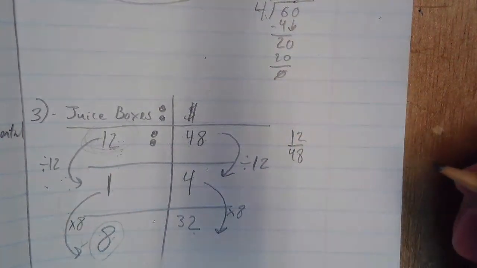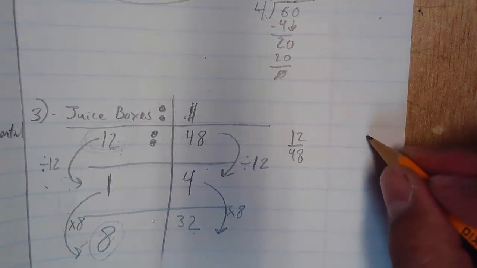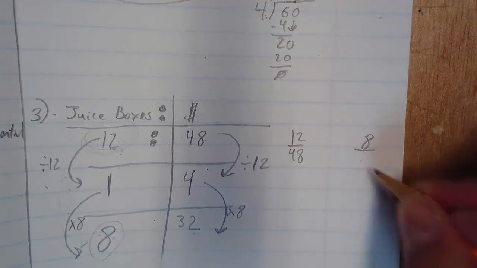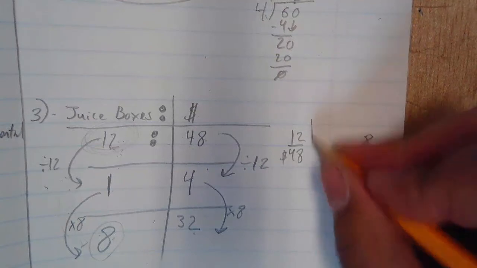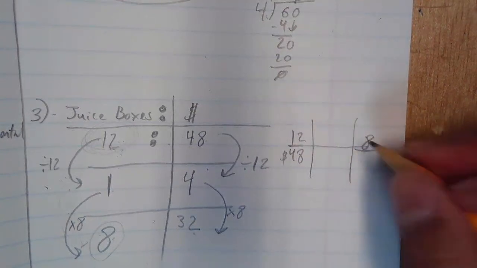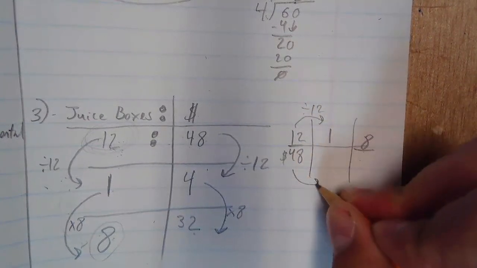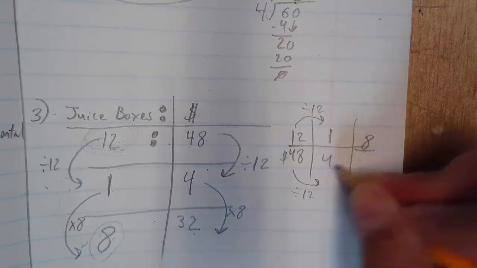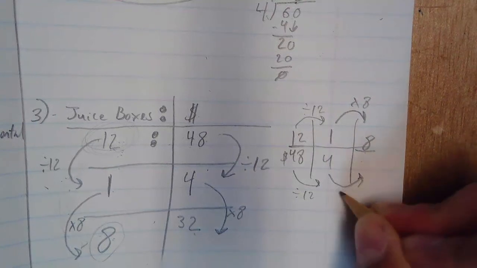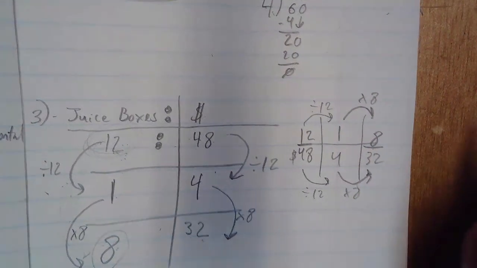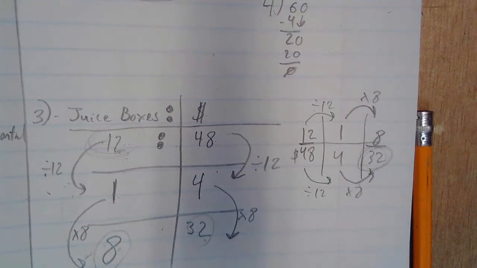Okay, just for my own satisfaction, I'm going to do it like this. Maybe you're more used to this. 12 to 48. This is what we don't know. It's the same thing. Vertical or horizontal, you get the same answer. And that, my friends, is the guided practice.